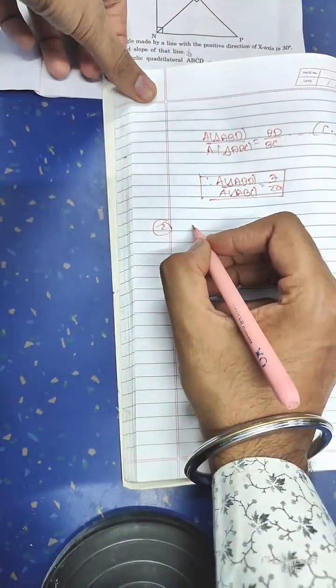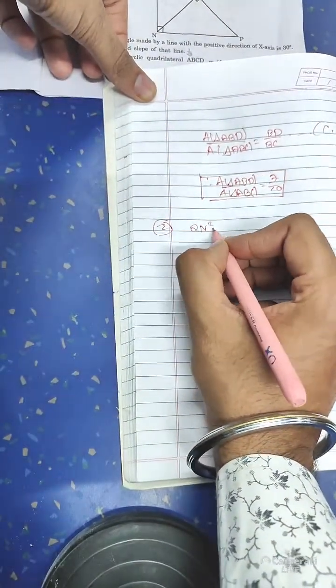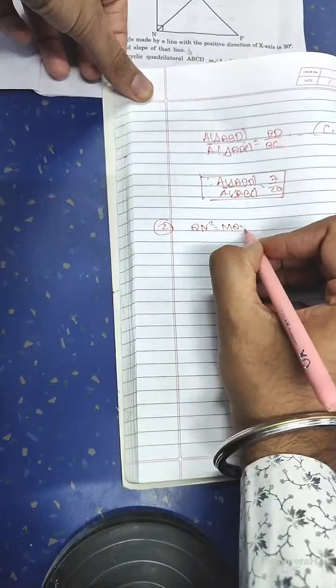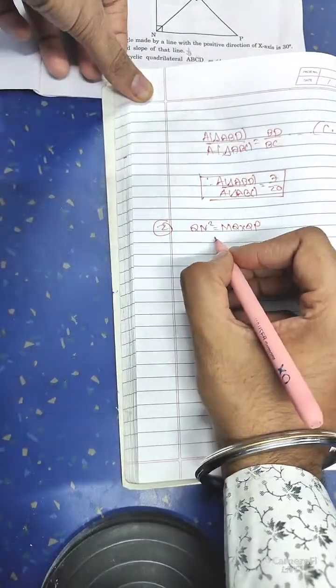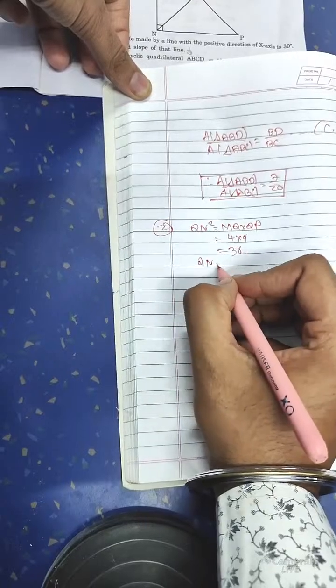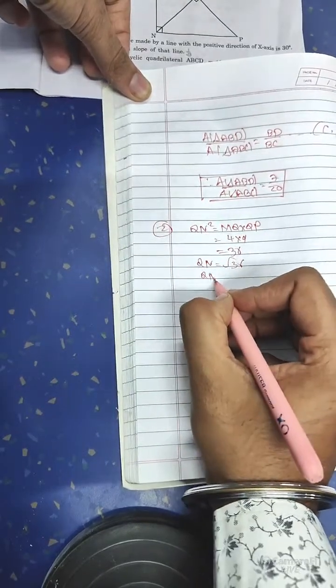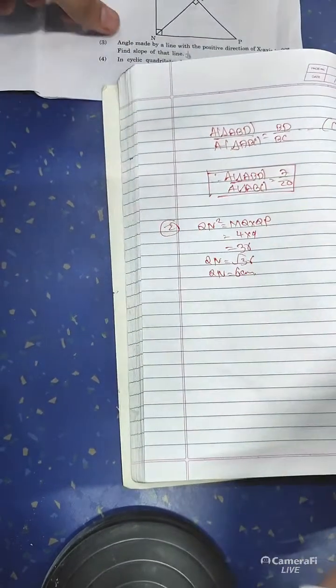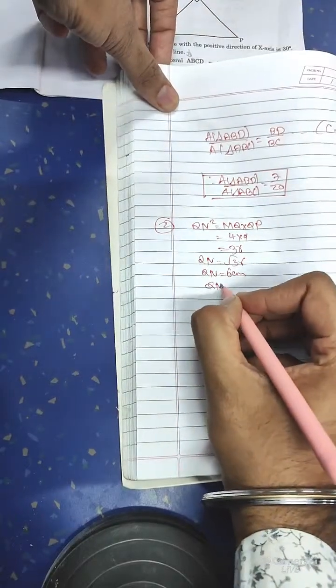And the next one, while one of our students here was doing this sum, I was behind. So this will be geometric mean: QN square equals to MQ into QP. Many of them have taken plus here. So it's 4 nines are 36. QN equals to under root 36. QN equals to 6 centimeter or 6 unit.